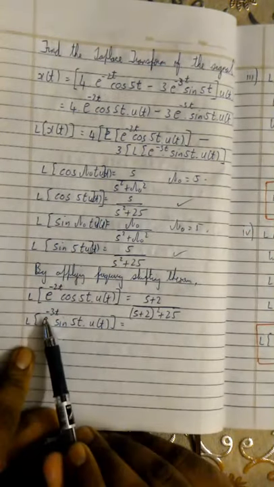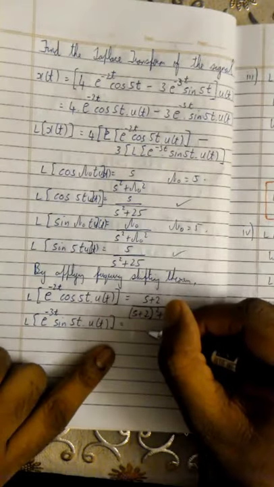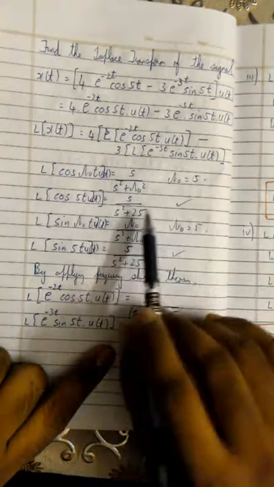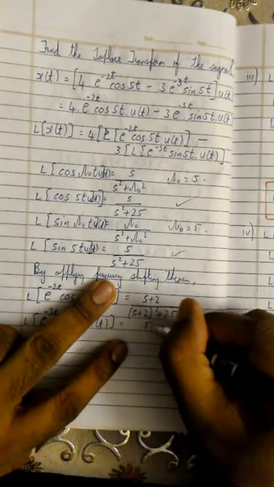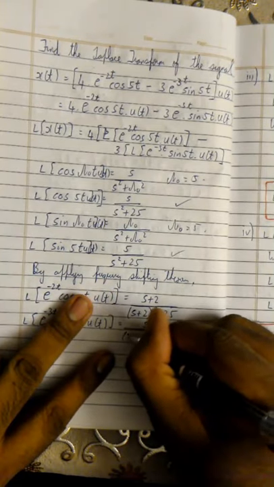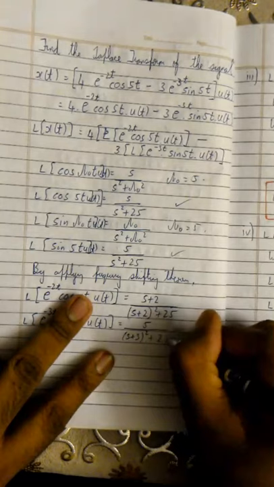Here e raised to minus 3t, so replace s with s plus 3. And here also omega 0 is 5, so it is 5 by s plus 3 the whole square plus 25.